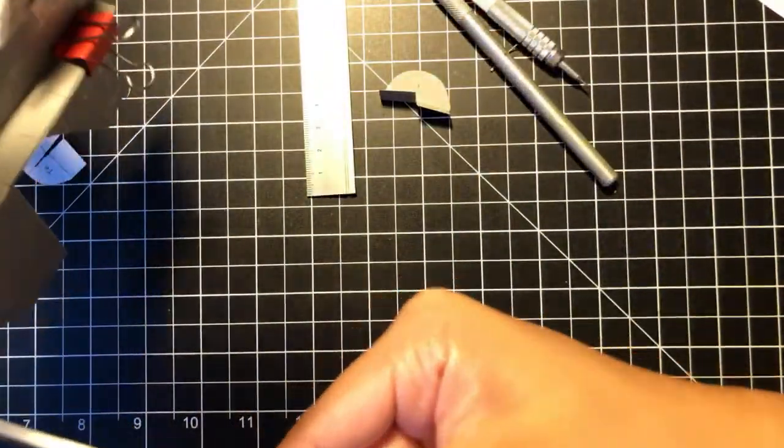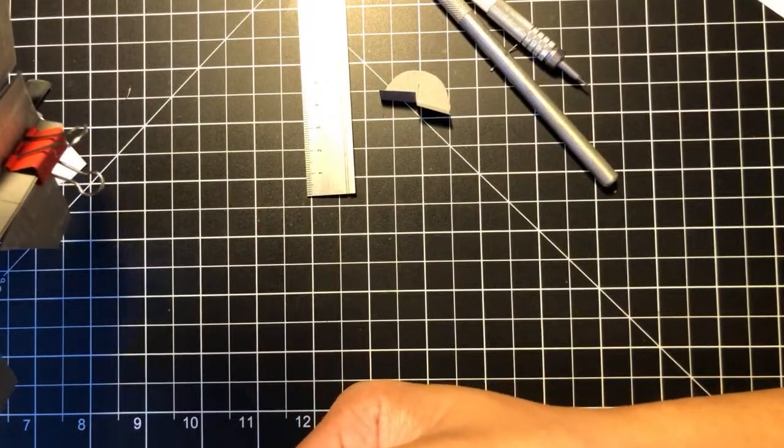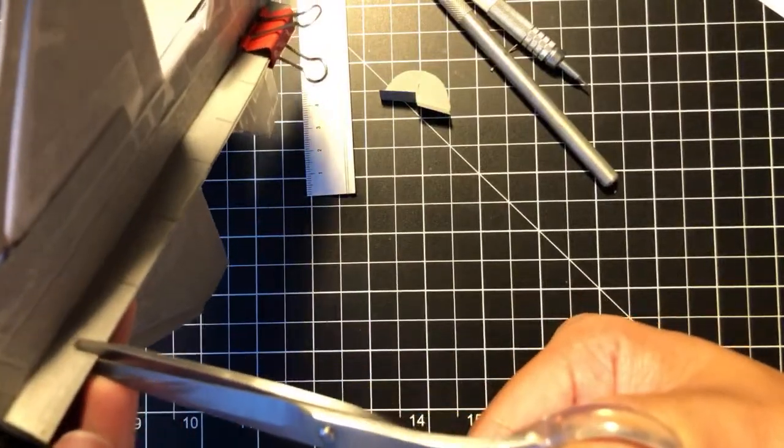This is kind of difficult because I don't want shadows on my cut, so I have to align it a certain way.